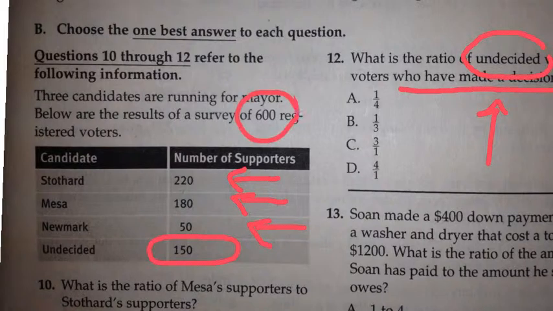Now, if 600 people voted and 150 people could not make up their mind, obviously the rest of the people were able to make a decision, and that's what they're looking for. So you could either add up these three numbers, or you could simply put 600 and subtract 150 from there, because these are the people who did not make up their mind about who to choose for a mayor. So 450 is how many people were able to make a decision.